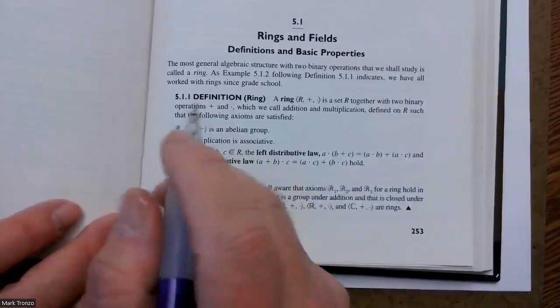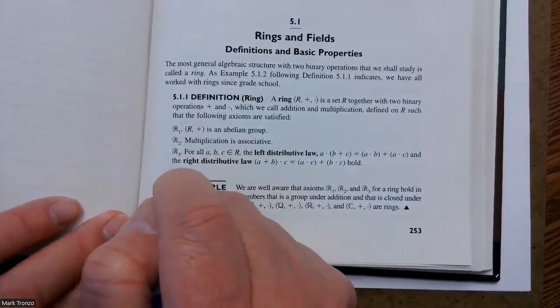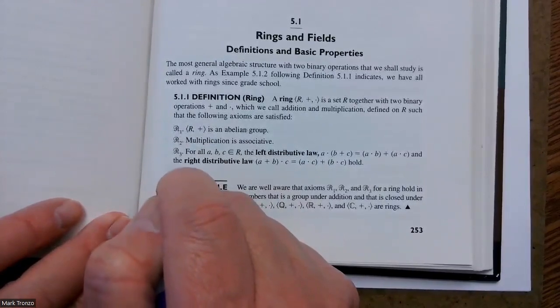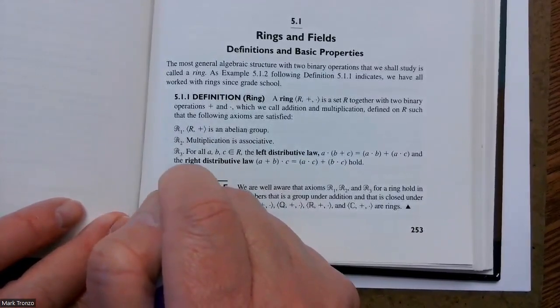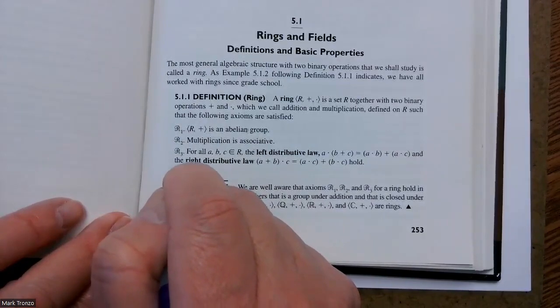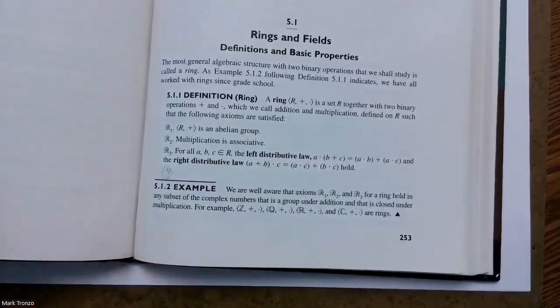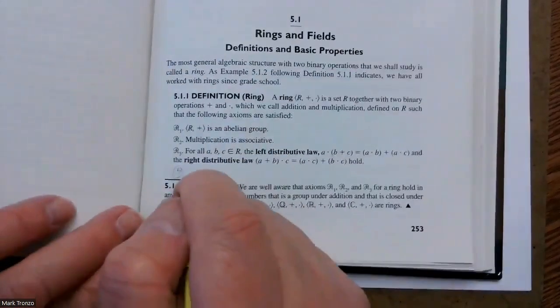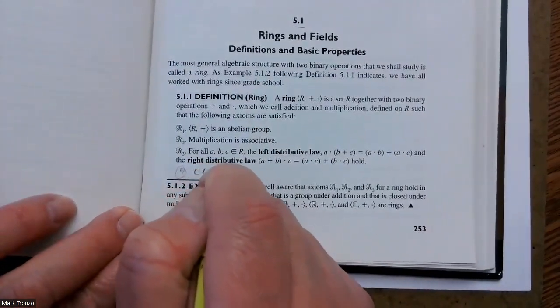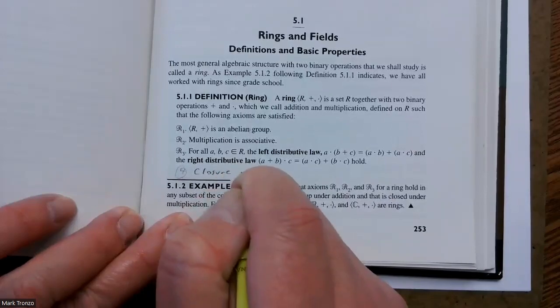So really, they should have a fourth property. Like I said, closure is going to be required, and I'll have that on the handout I give you, but we do need to have closure under multiplication.